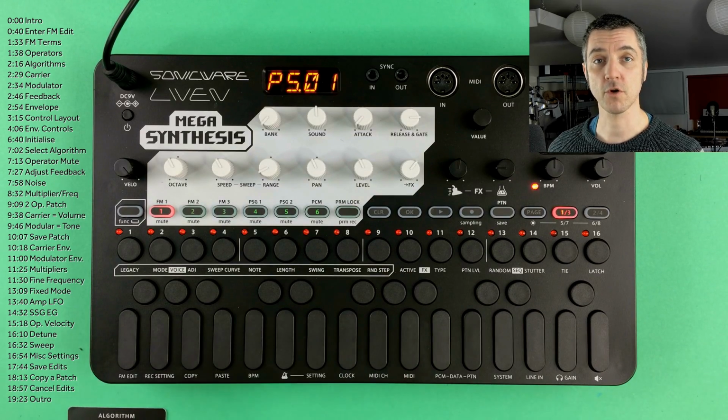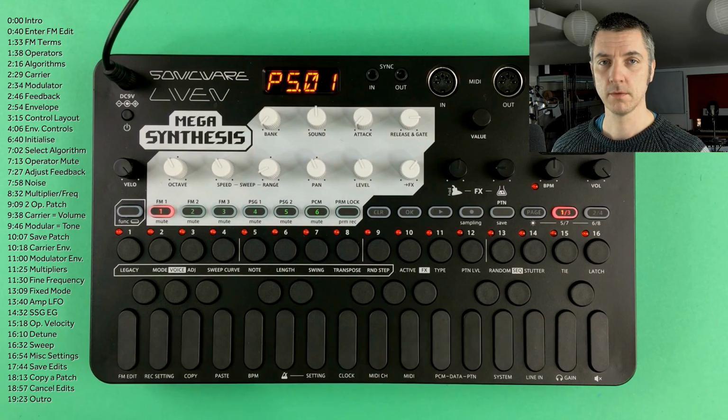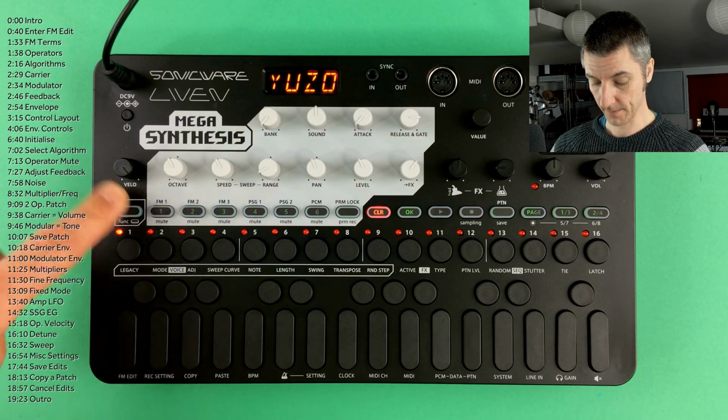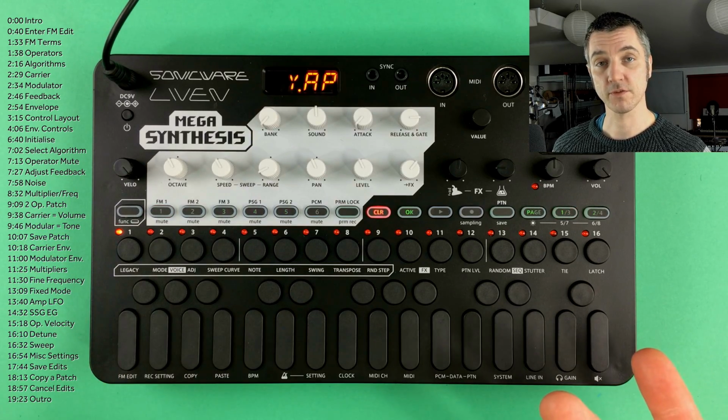In this tutorial I'll try to break down FM synthesis into its basics to give you a good grounding in the way it works without getting too involved in the really advanced stuff, and then in future tutorials I'll talk about some advanced techniques. So I've selected a blank pattern, I'm going to press function and FM edit down here, and that immediately takes us into a sound selection mode.